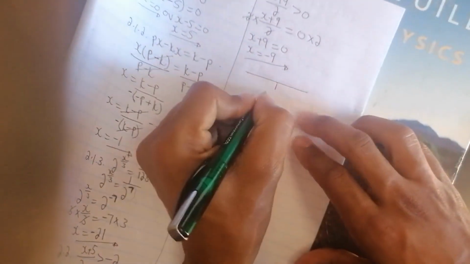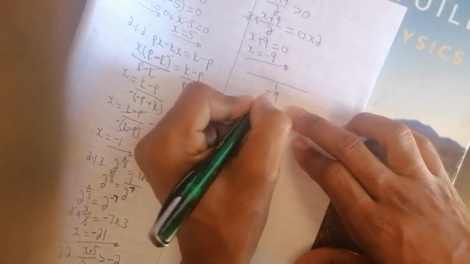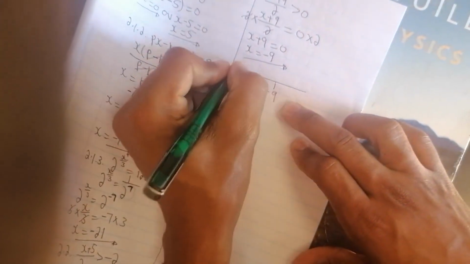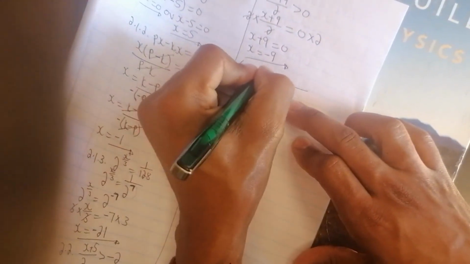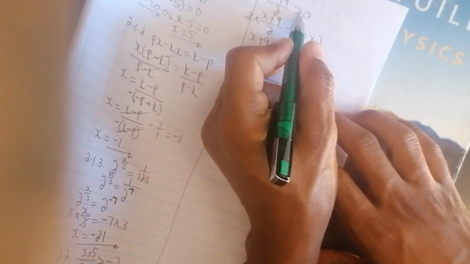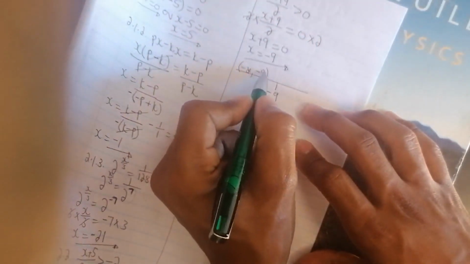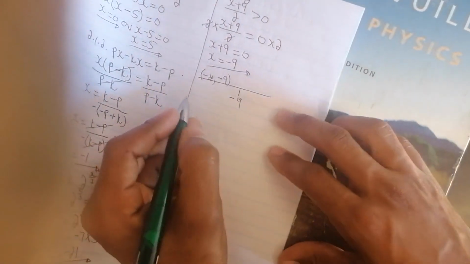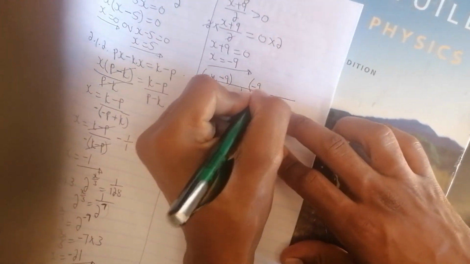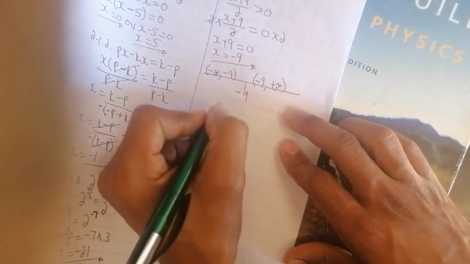Alright, and then you go to your number line, minus 9, there it is. So what is it that we are saying here? On this side we have negative infinity to minus 9. It is not inclusive because it says greater and not greater or equal. I will assume you understand the inequalities. And then in here we are moving to the right. Negative 9 to infinity.